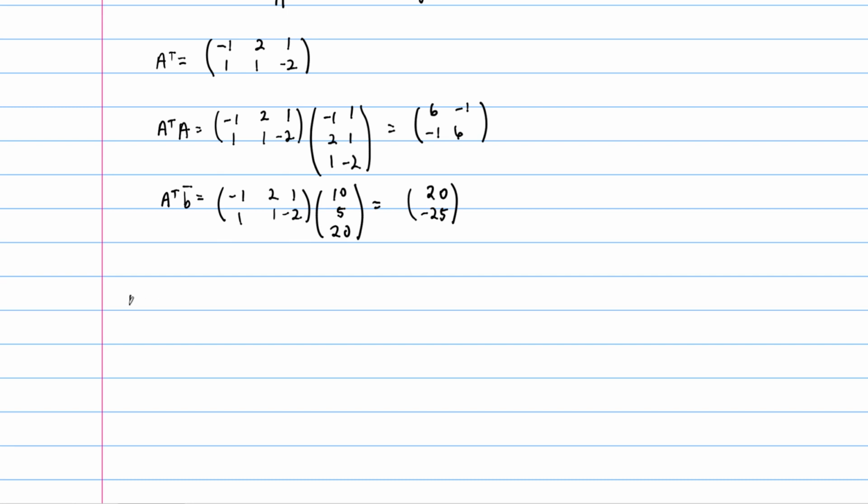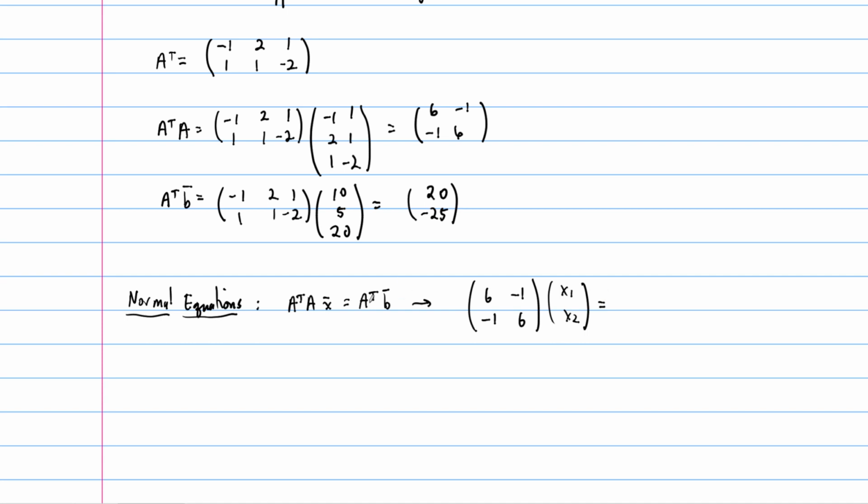So now we're ready to write down the normal equations for this system. So let's do that now. The normal equations become, remember, the normal equations are A transpose A times X equals A transpose B. So that's what we've got here. Our A transpose A matrix is this one. So we'll have 6, -1, -1, 6 times the vector X. So that's X1, X2. Those are our unknowns. And then on the right side, A transpose B is this vector 20, -25.